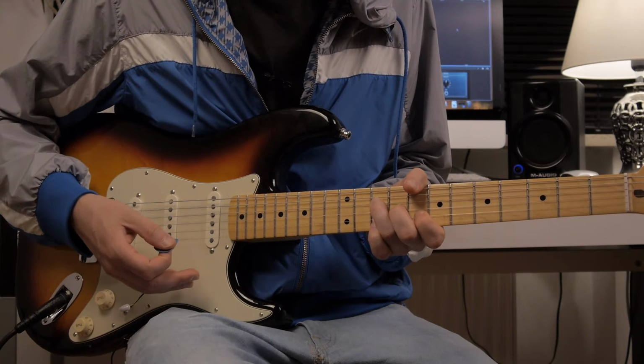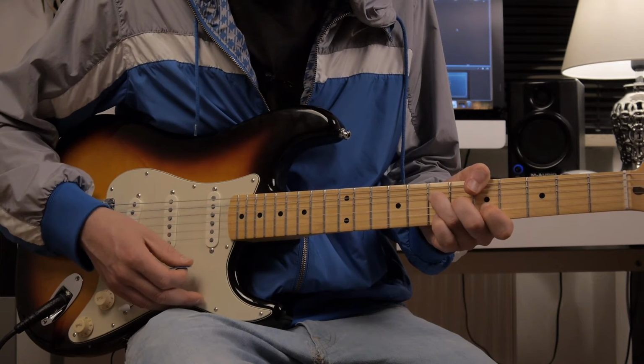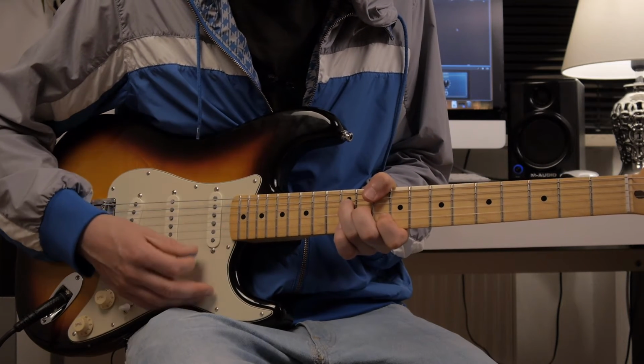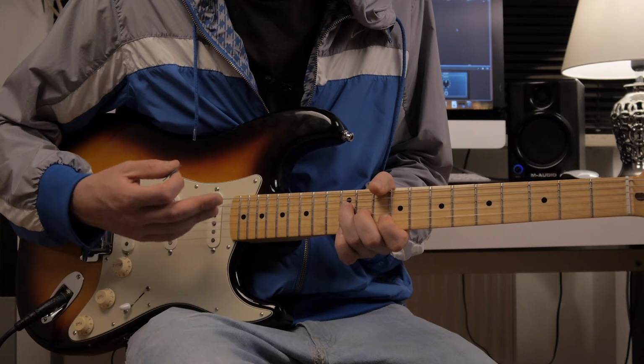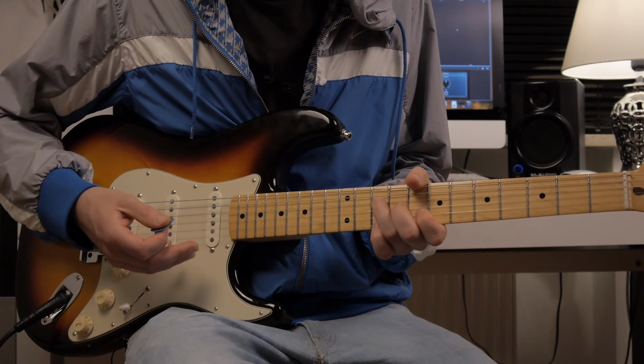And you can move that chord around. That's a C major, that would be an A major or a D major. It doesn't matter, it works all over the fretboard. So our first chord is a C major.